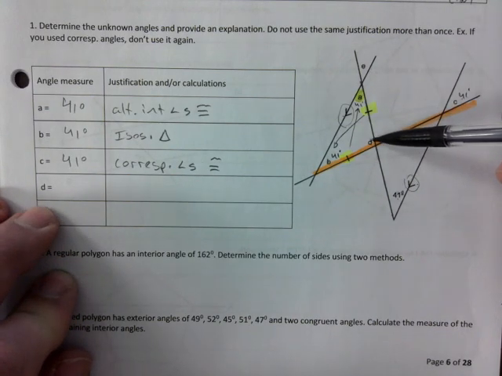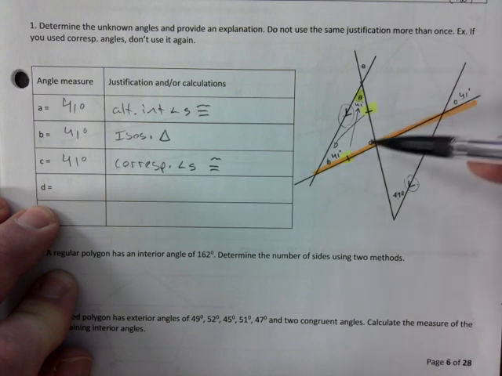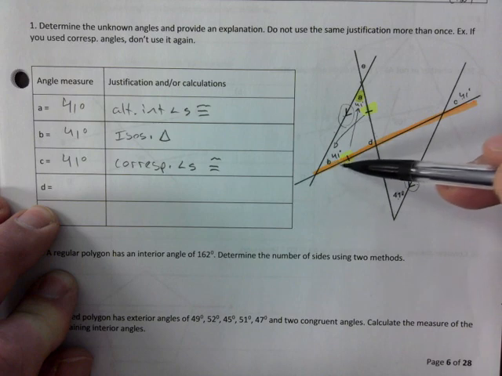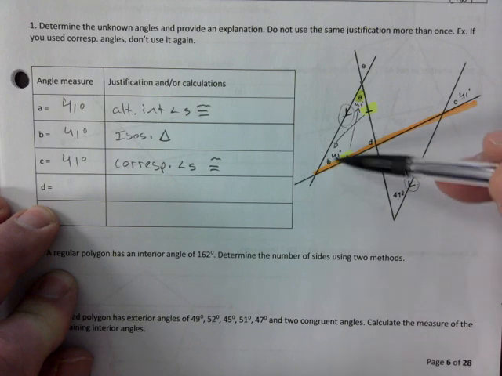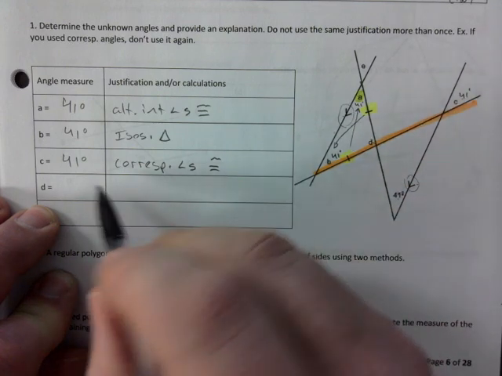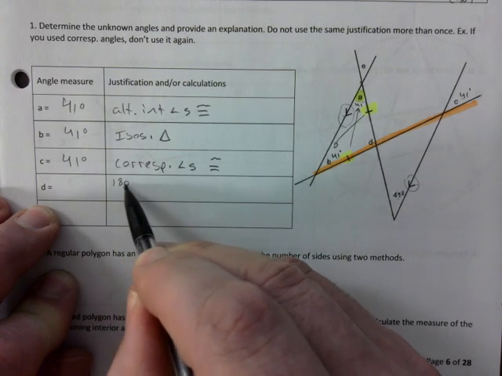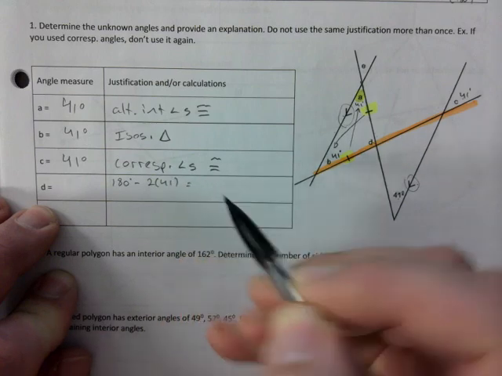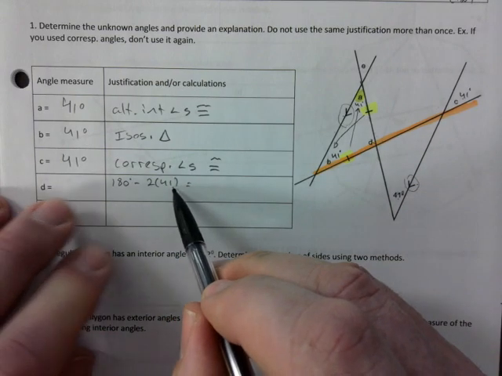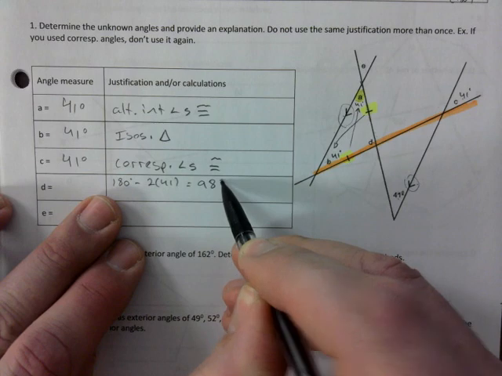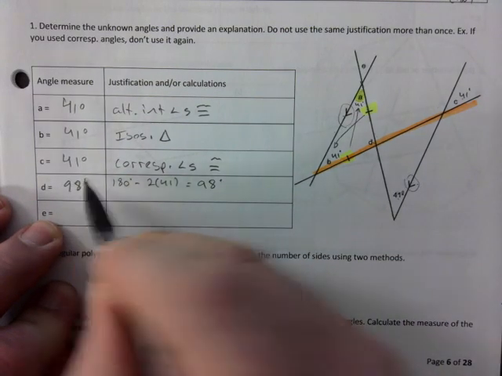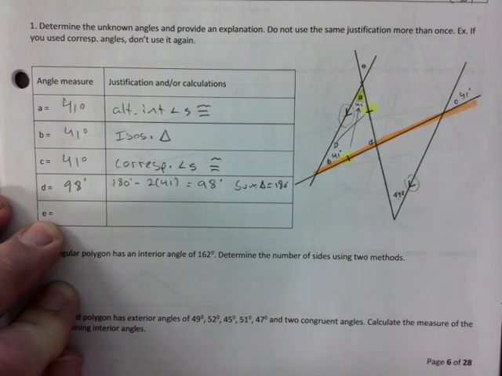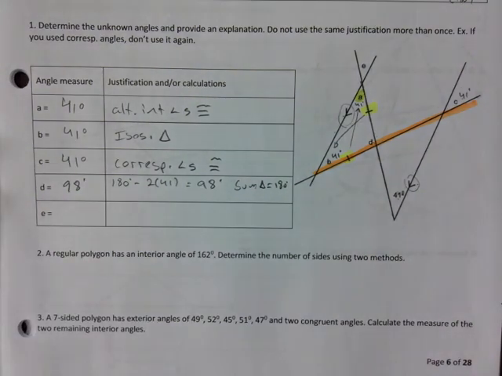D, this one, I'm going to use the sum of triangle because this one and this one, these lines are not parallel, so you can't use any of the 4. You cannot use that, so I'm going to use sum of triangle. So we're going to go 180 minus 2 times 41 essentially. That's 82, so that would be 98. So 98 degrees, and I'll just say sum of triangle is equal to 180. That's my justification.